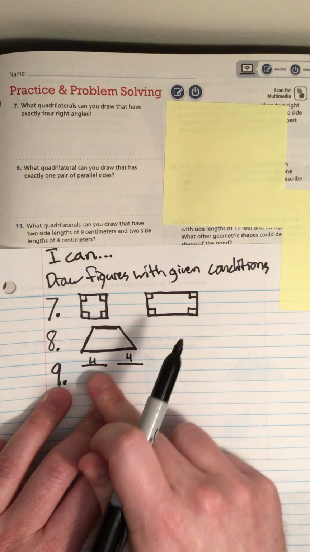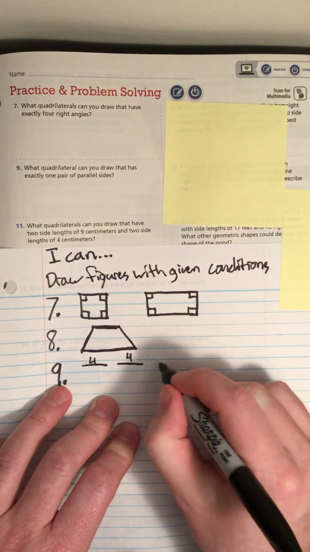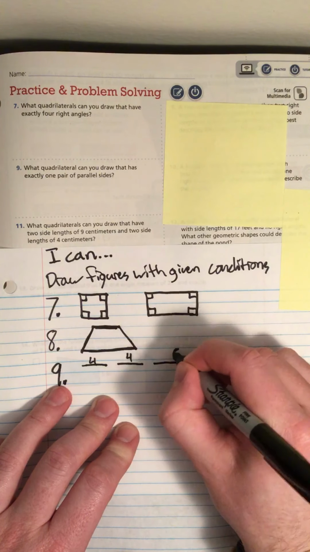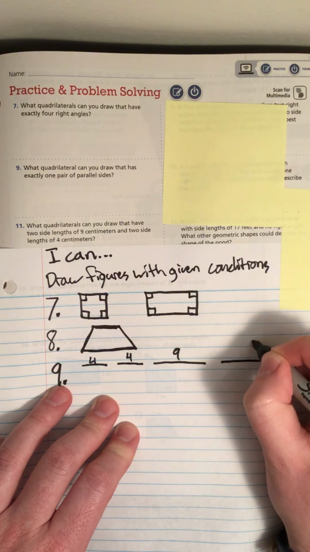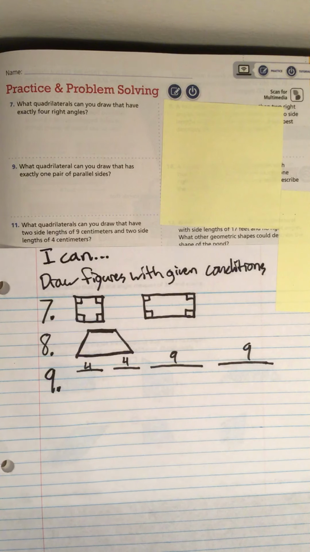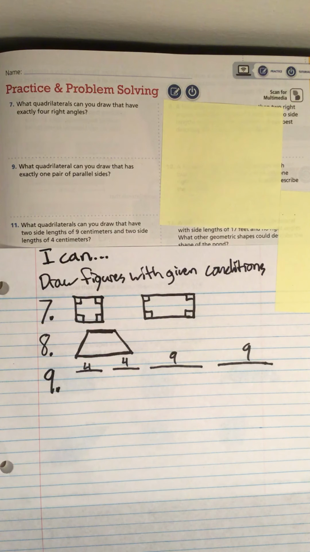So each of these sides is 4 centimeters, and then I have 2 more side lengths of 9 centimeters. So, since it's a quadrilateral, has 4 sides, so I have 4 sides, 1, 2, 3, 4. So what types of shapes could I make if I put all 4 of these together?